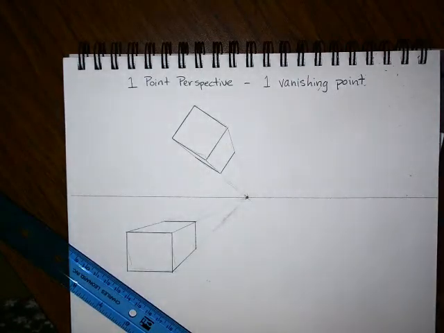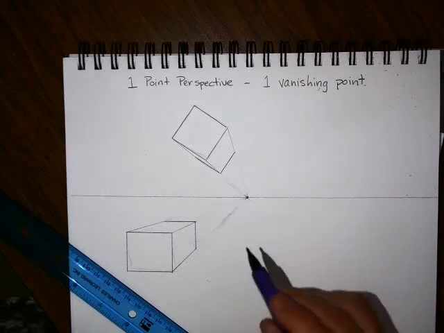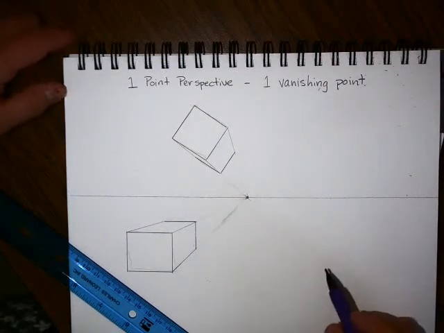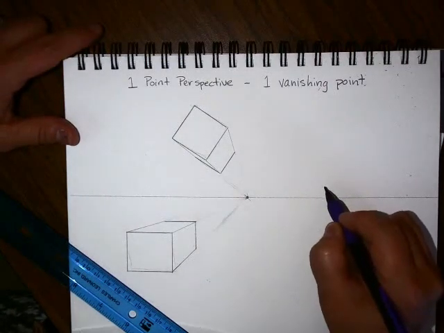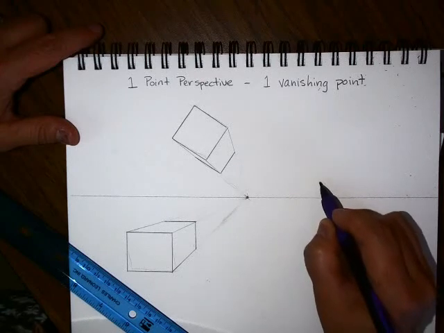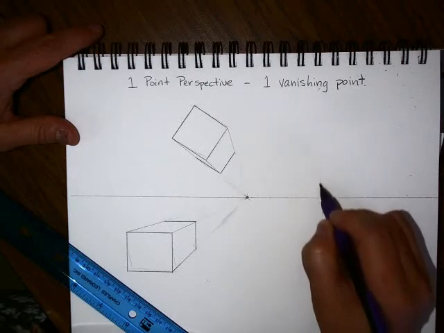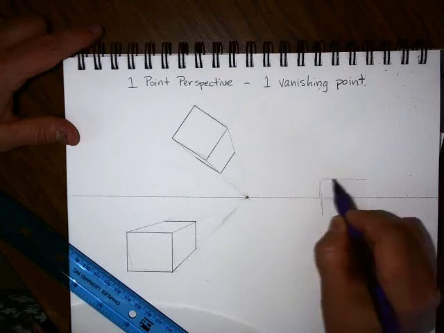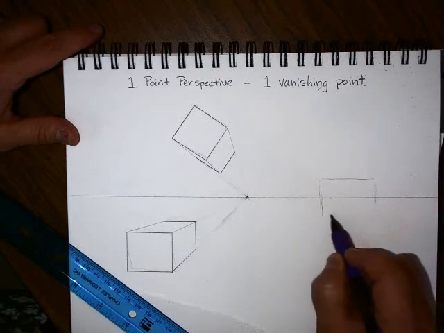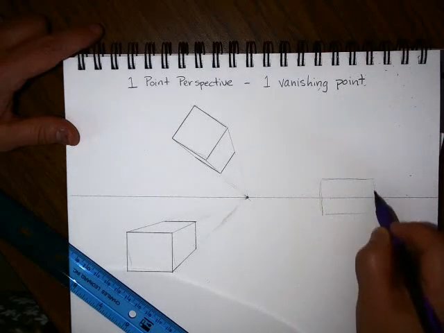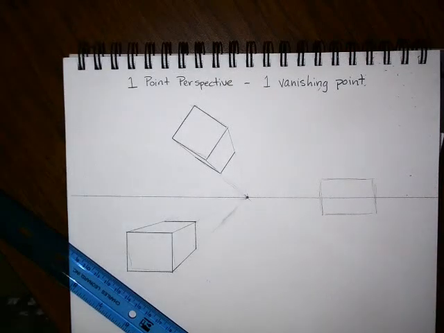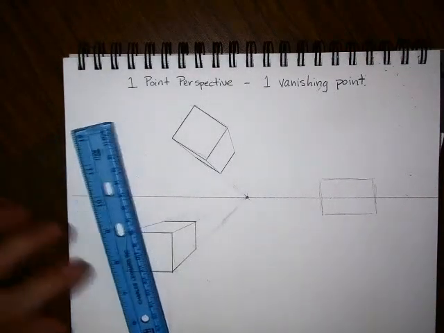Okay? So, I'm going to draw another shape, and it's going to be on the horizon line. We're going to go ahead and make it kind of like our first one where we had the horizontal and vertical lines lined up with the edges of the paper.